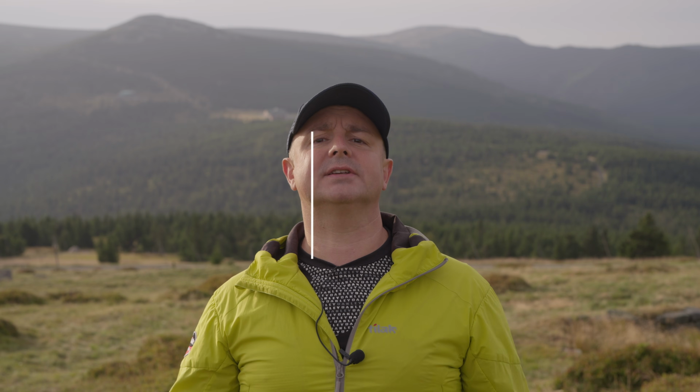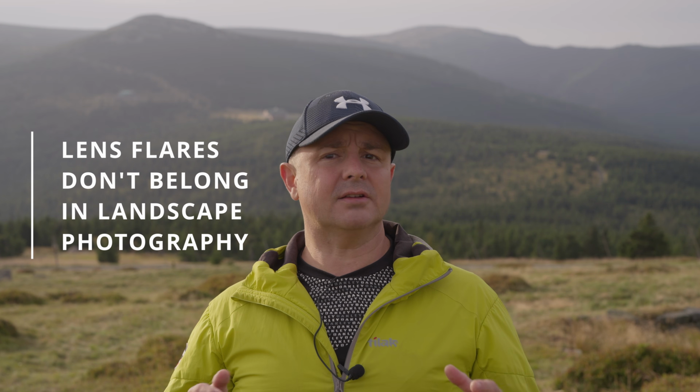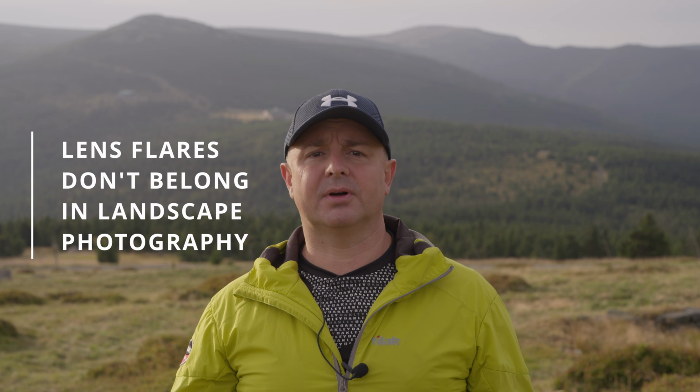Lens flares, a big issue in landscape photography, especially if you like shooting against the sun. While in some types of photography lens flares are welcome or even artificially added during editing, like in wedding or portrait photography, they have no place in landscape photography. You might ask why? The answer is simple.